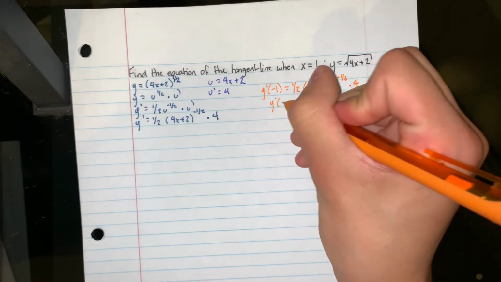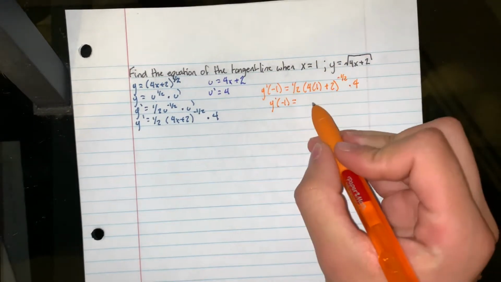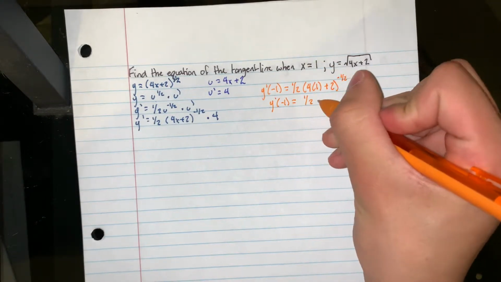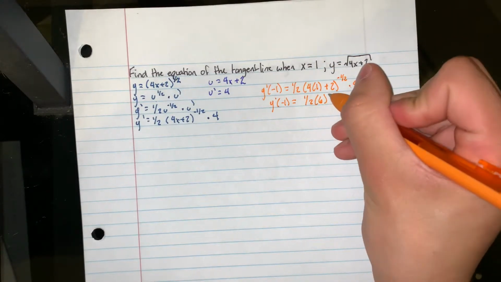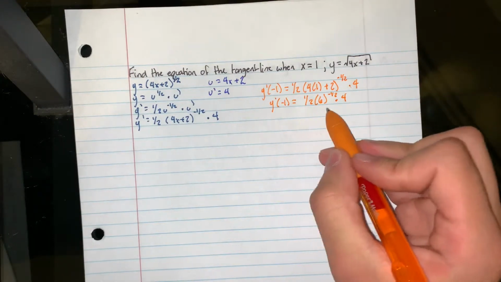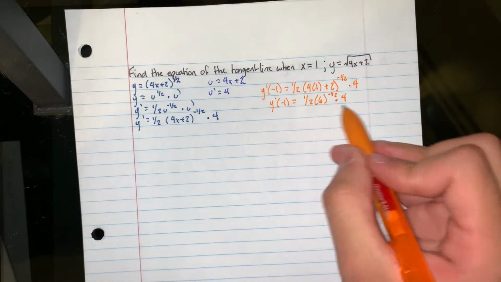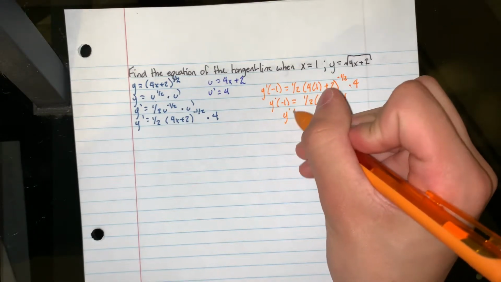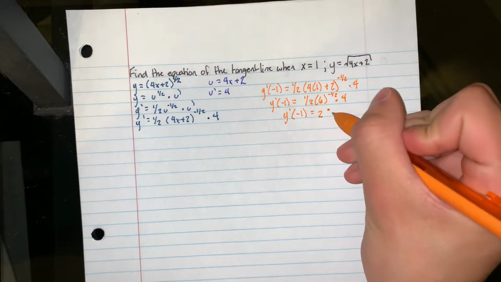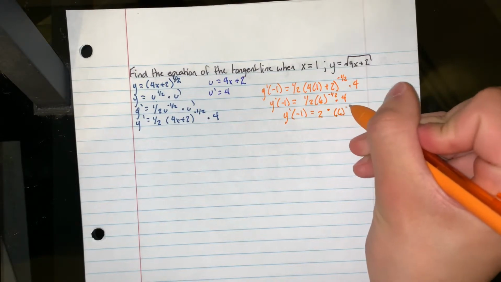So from here, we can say 4 times 1 is 4 plus 2 equals 6 to the negative 1/2 times 4. After that, we can multiply 1/2 times 4, and that'll become 2 times 6 to the negative 1/2.